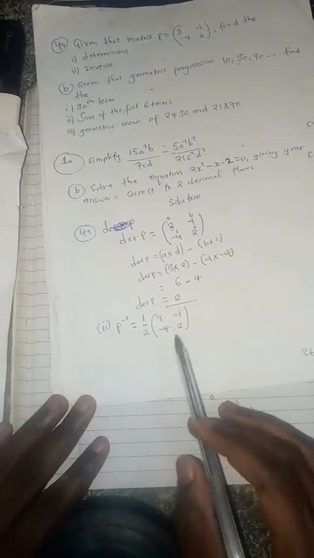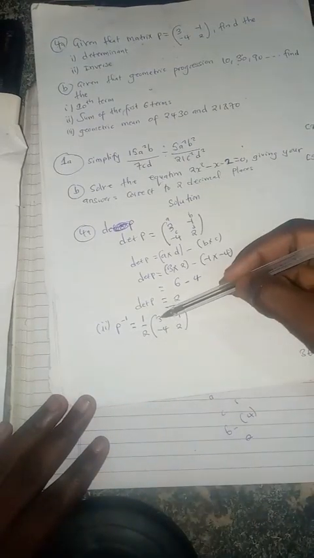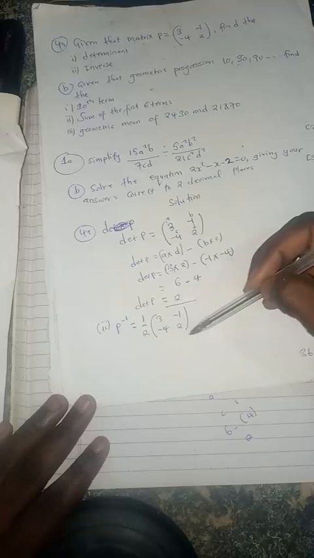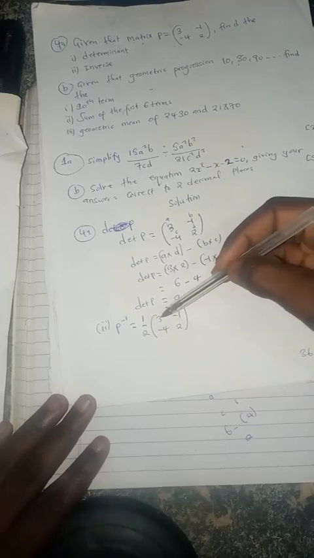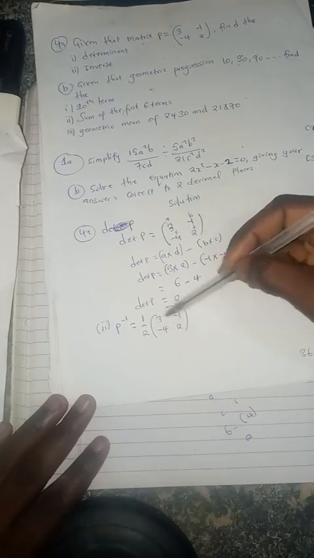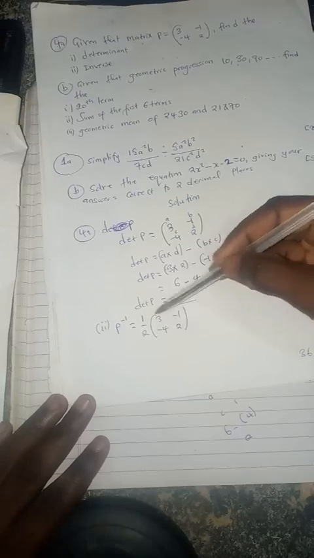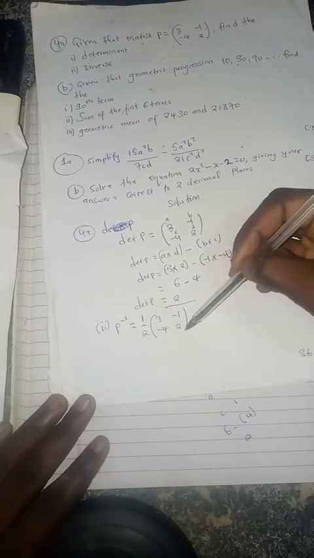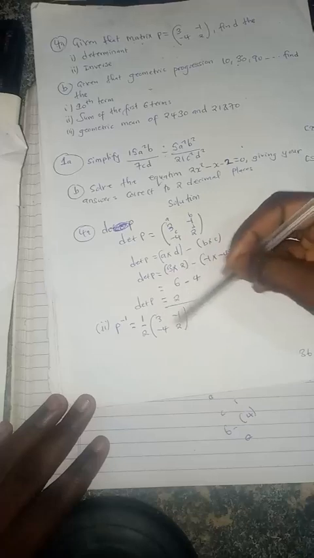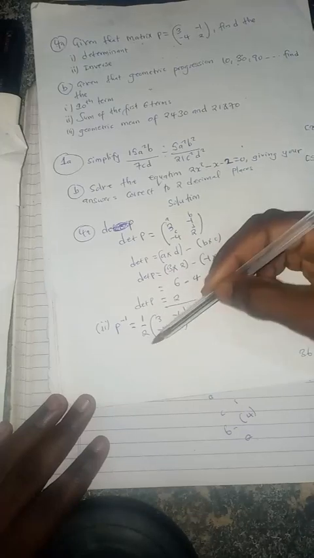So you have to know. Here we do have 3, -1, -4, and 2. So 3 and 2 are facing each other. These are what we call the major diagonal. So in this line, 2 and 3, we refer to it as the major diagonal, and this is the minor diagonal.